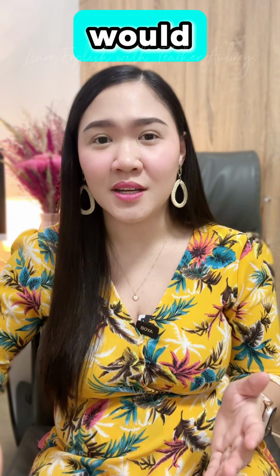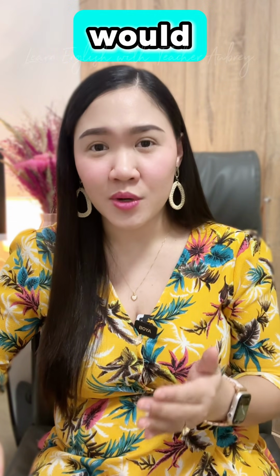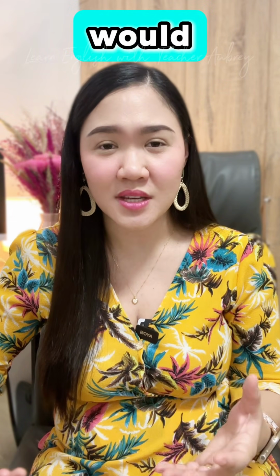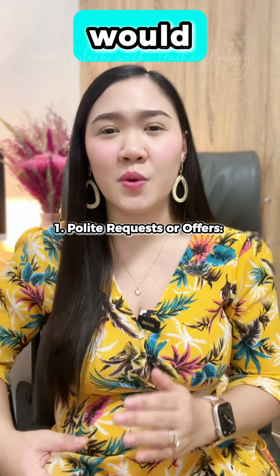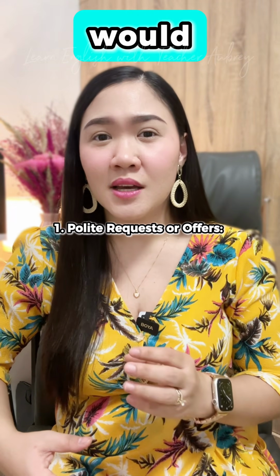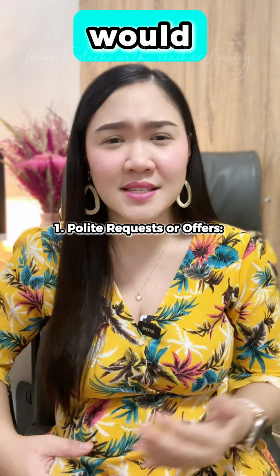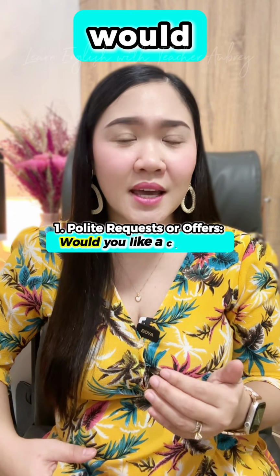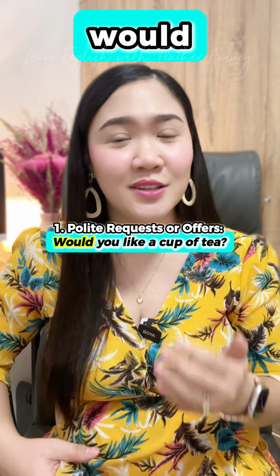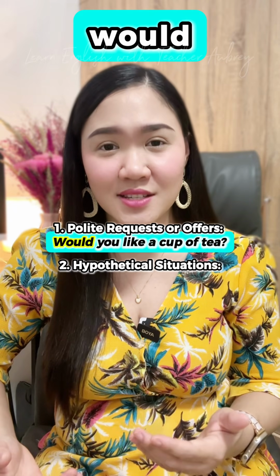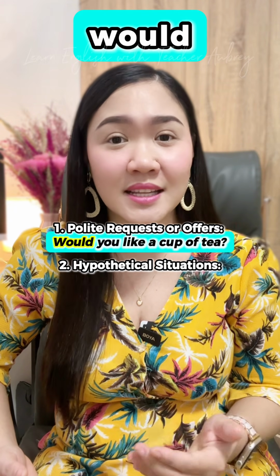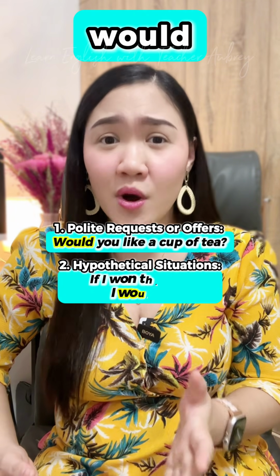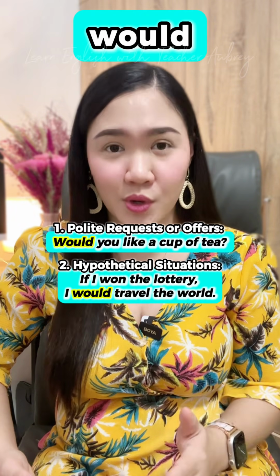First is would. Would is a modal verb, and these are the uses. First is for polite requests or offers, used to make requests or offers sound more polite. Example, would you like a cup of tea? Number two is for hypothetical situations, used to talk about imaginary or unlikely scenarios. Example, if I won the lottery, I would travel the world.